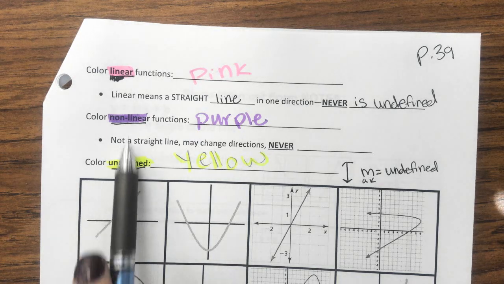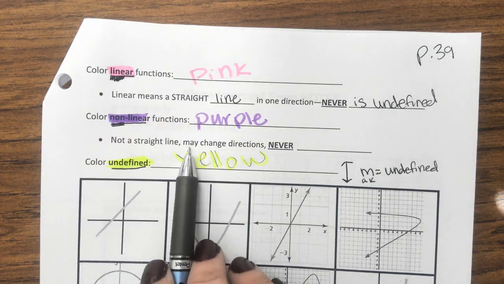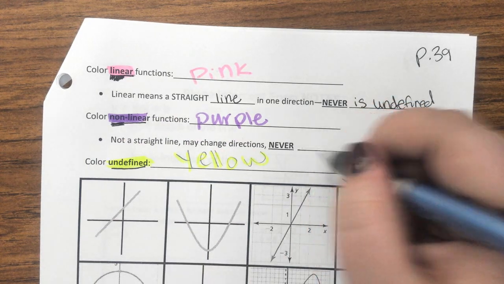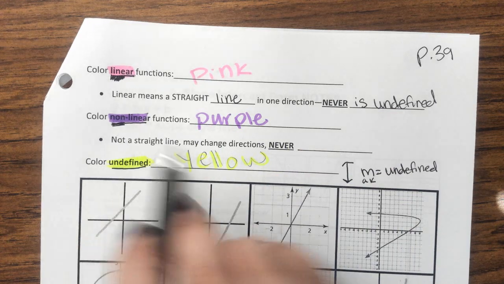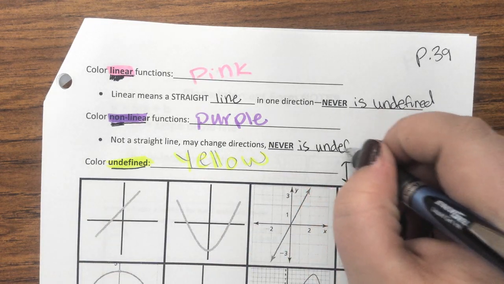Now, nonlinear just means it is not a straight line. It might change directions. It's never going to be undefined, though. So nonlinear is also never undefined.